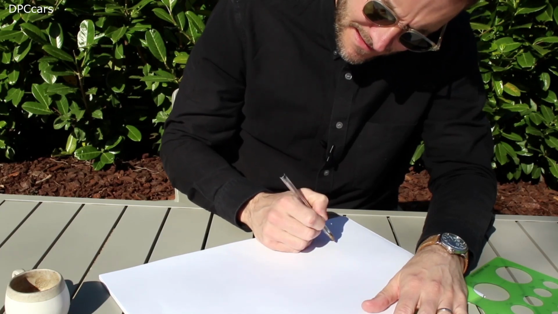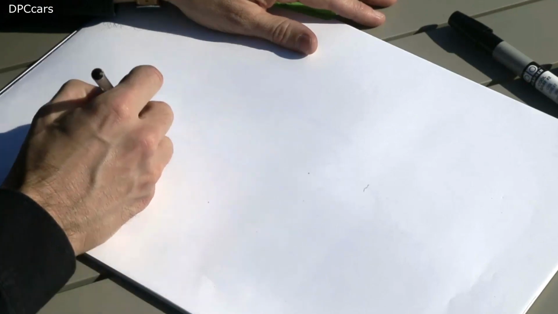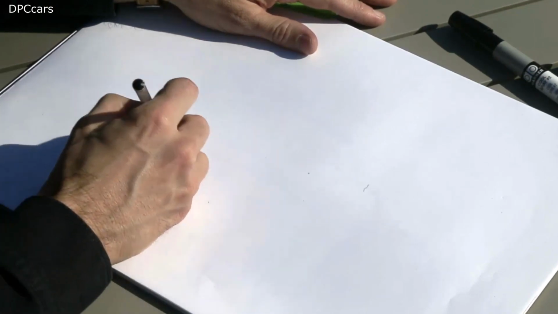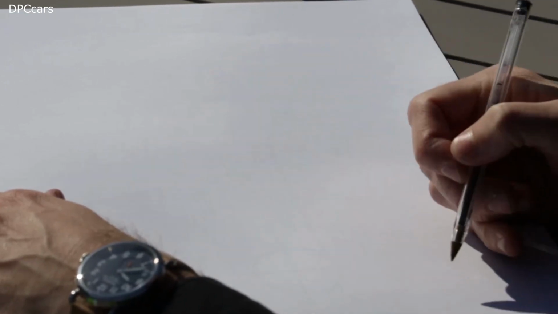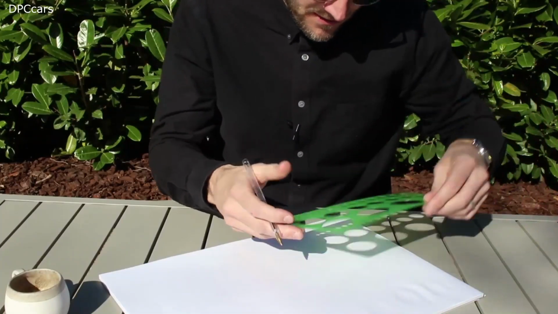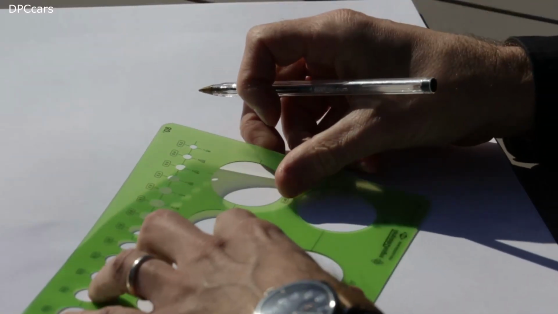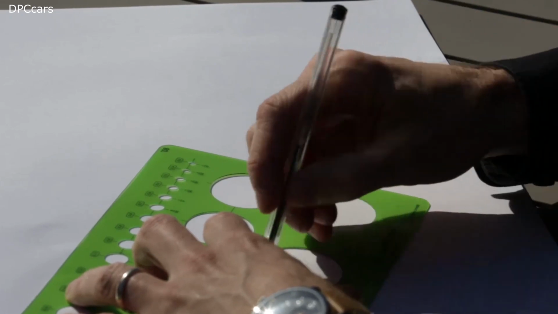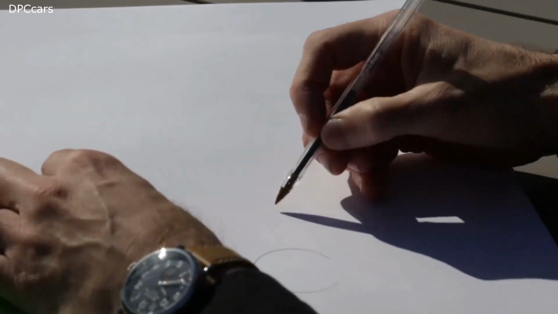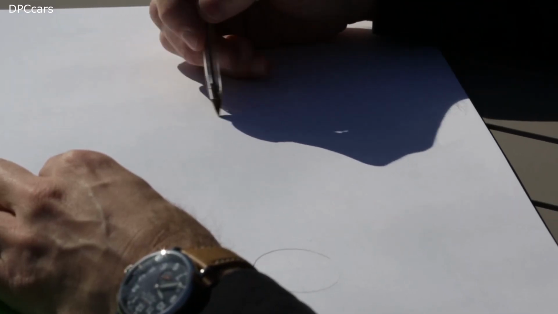I'm going to draw the Continental GT, and I think it's important we start with the wheel. So I'm just going to place a cross where I roughly think the centre of the wheel will be, and I'm going to use this circle template, but you can use something else. Just find something circular in your home and draw around it. We'll place that first wheel. Okay, and then you need roughly 3 more circles before you place the next wheel.